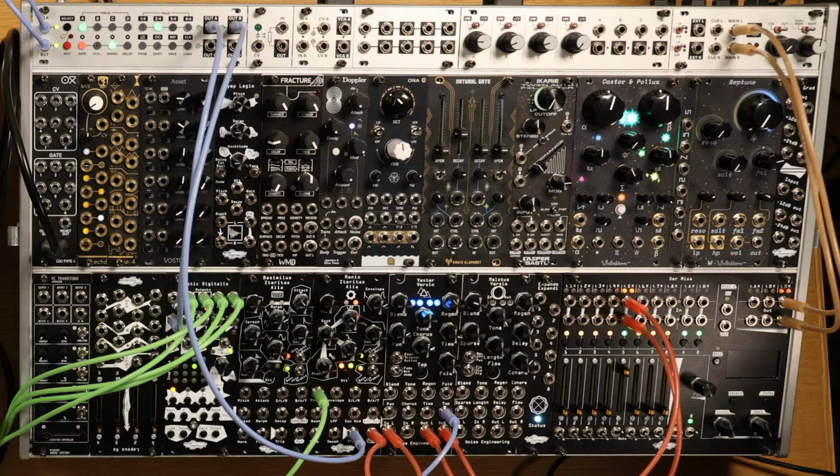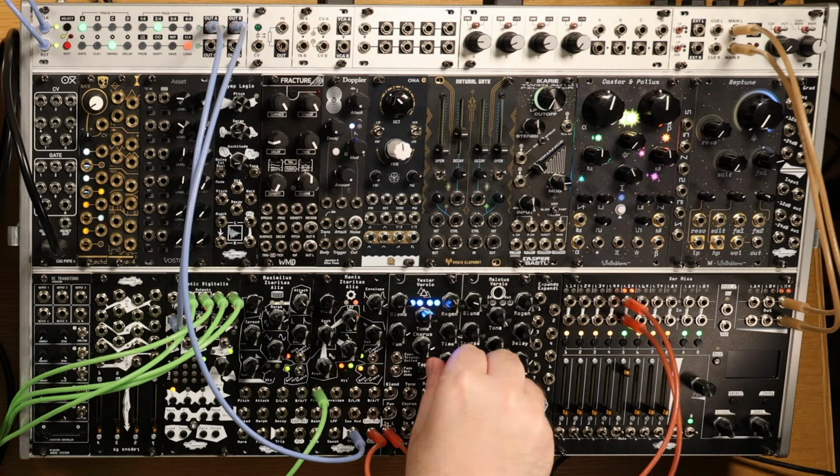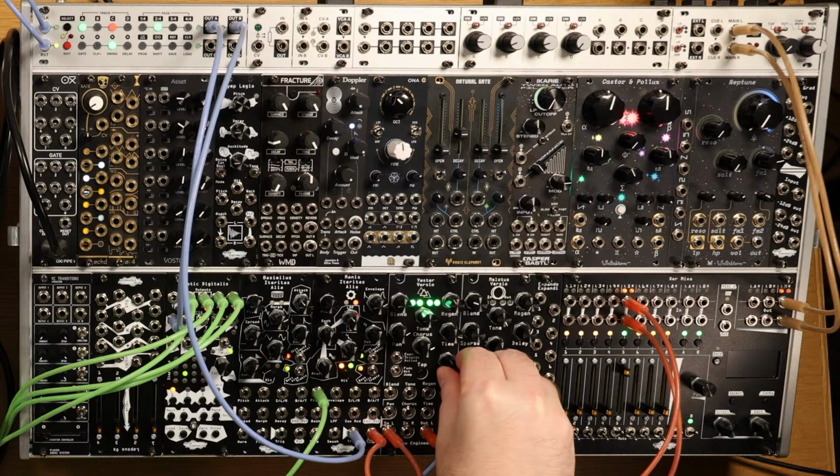And you can hear it also added like a sub octave. There's like a lower sound in it now, at the top of that range.